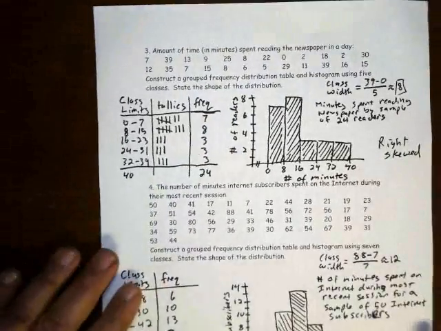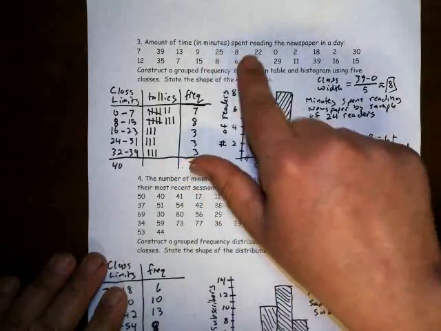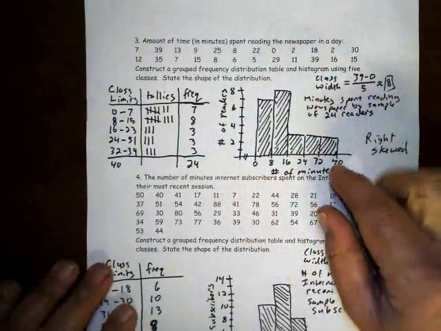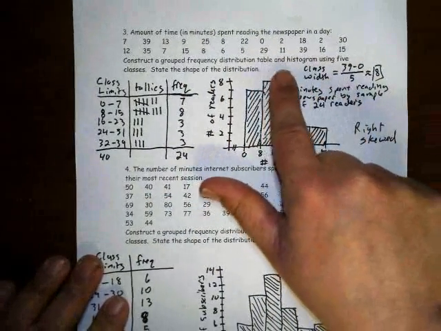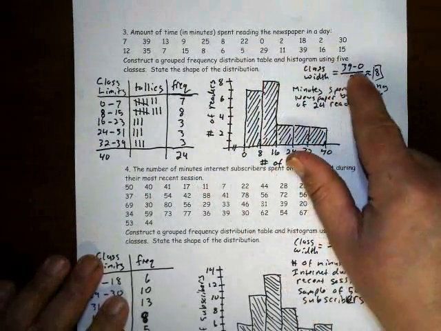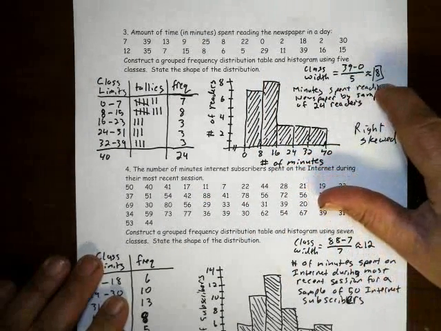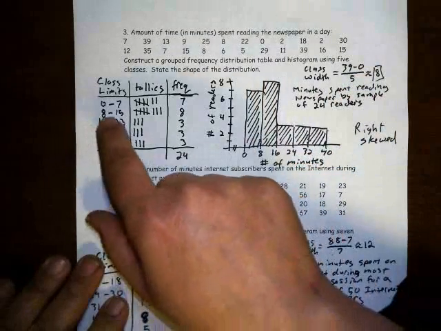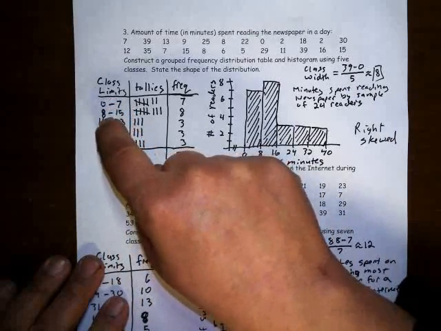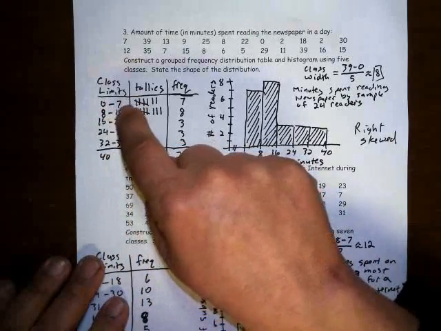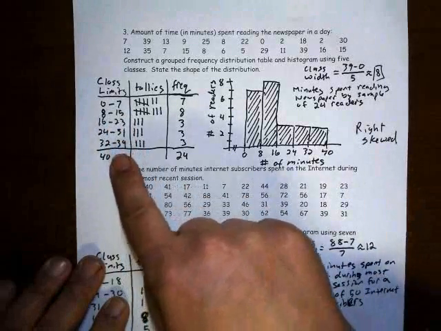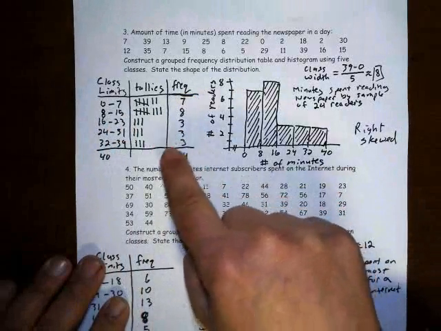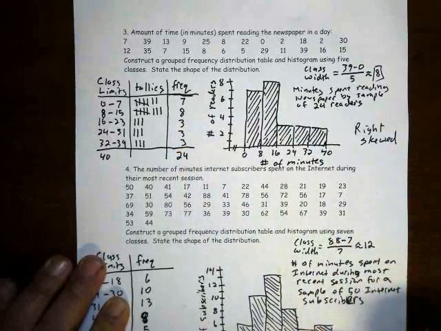Okay. So this is the third one. The amount of time spent reading the newspaper. Okay. And so I find the class width. It tells me to use 5 classes. So the maximum minus the minimum divided by 5. And then I round up to 8. And so you start with the minimum value, add 8, subtract 1, add 8, subtract 1, add 8, subtract 1. Okay, and then you get your classes, and then you find the frequency for each class, add them together to make sure you get all the classes.